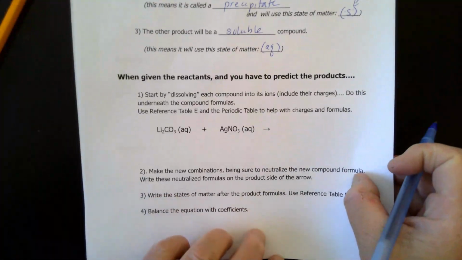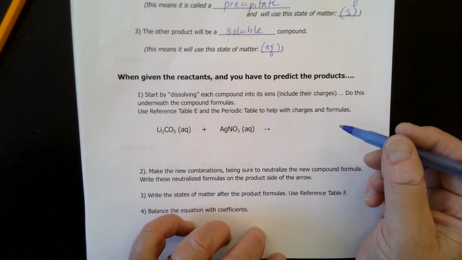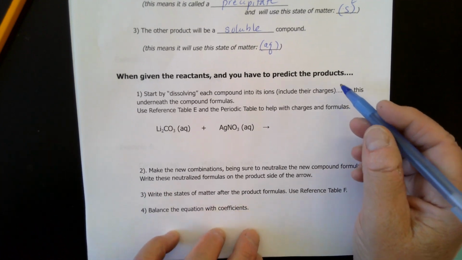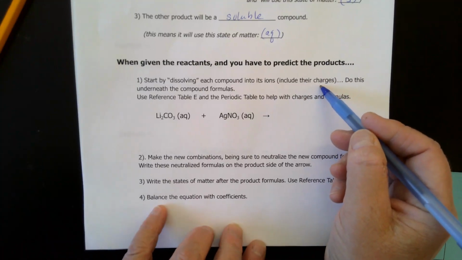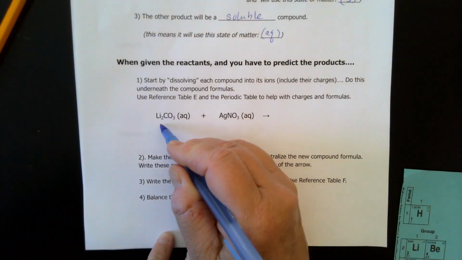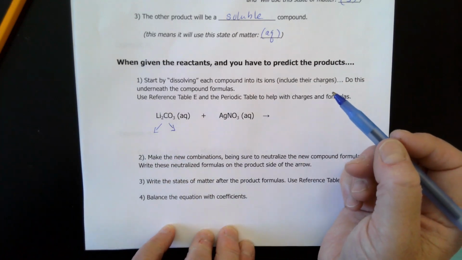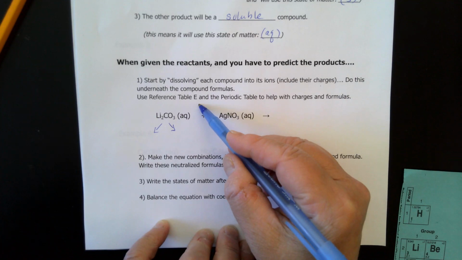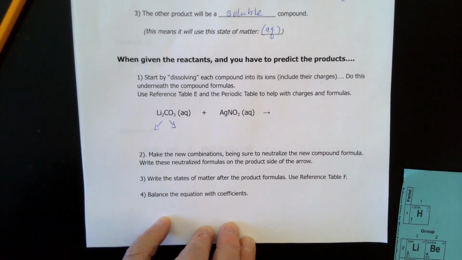So here's what's going to happen. You'll be given reactants, and you're going to have to predict the products. So what you will do is start by dissolving each compound into its ions, including their charges. Do this underneath or above or wherever you have space to scratch out your work. You would need to have reference table E in the periodic table to help you with charges and formulas.